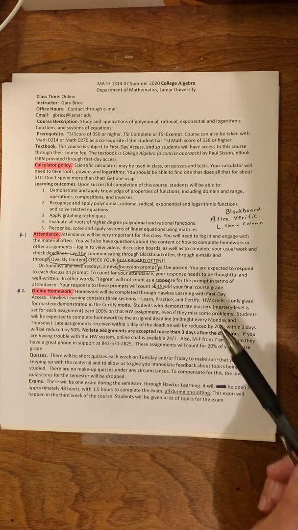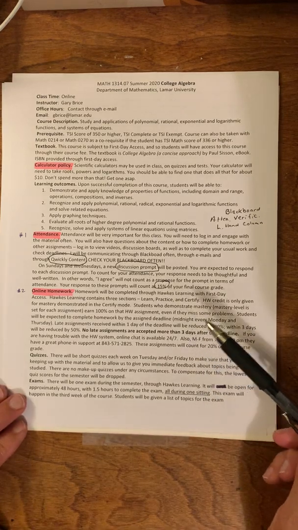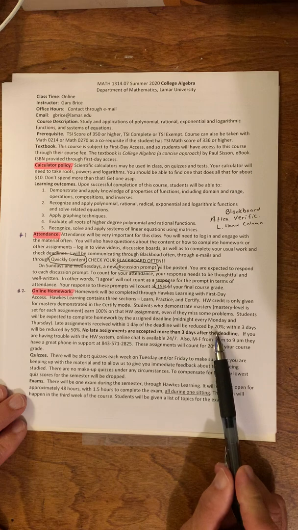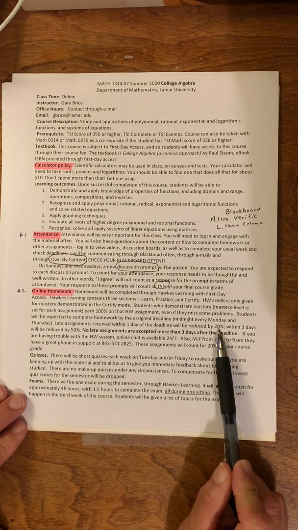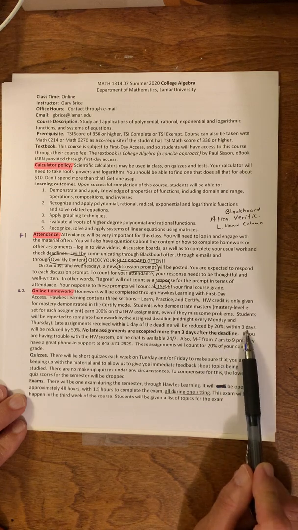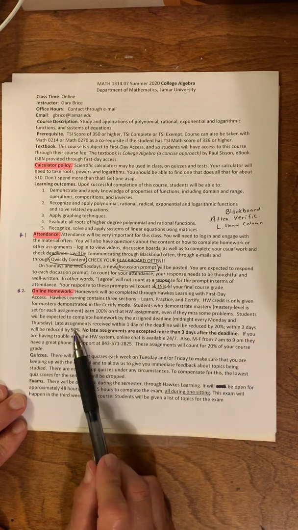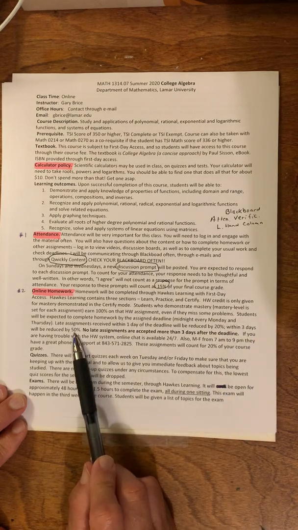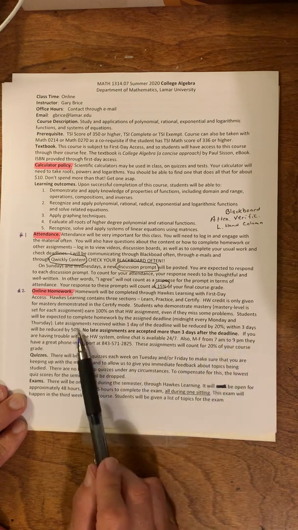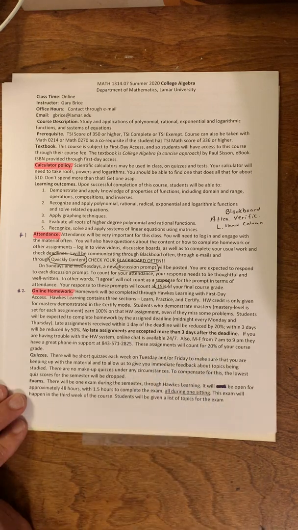If you miss the deadline, you can still do your Hawks within a 24-hour period, and you will get a 20% reduction. In other words, you can get an 80%. If you miss that deadline, you have 2 more days. So within 3 days of the deadline, you can still complete it for a 50% reduction. In other words, you can get a 50 even if you have waited 3 days. After that, sorry, no grade for that particular section.